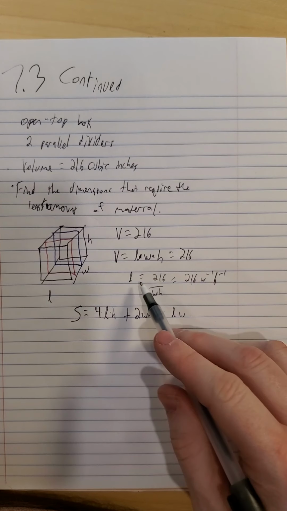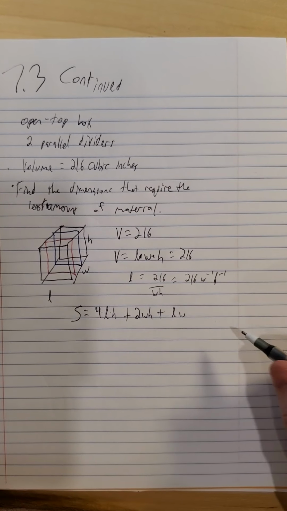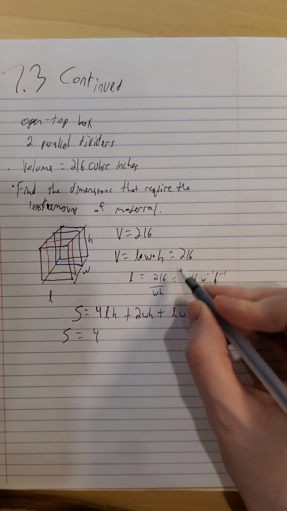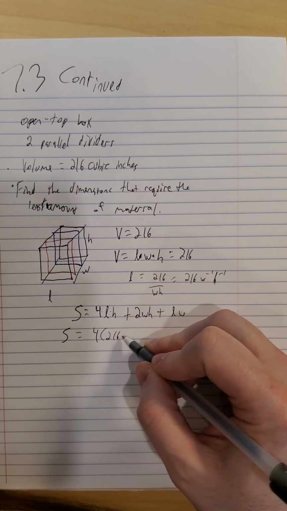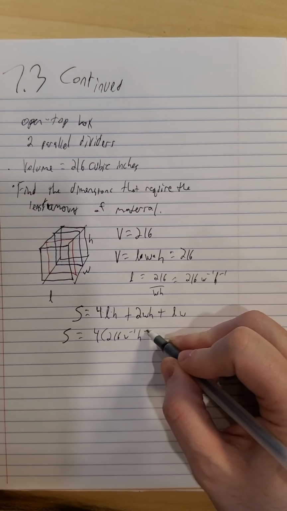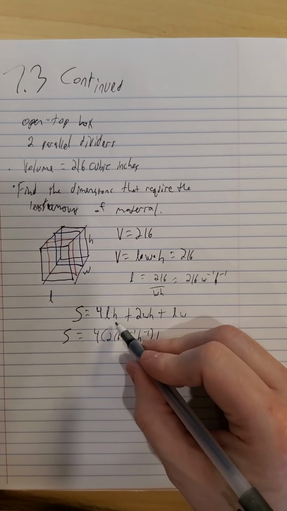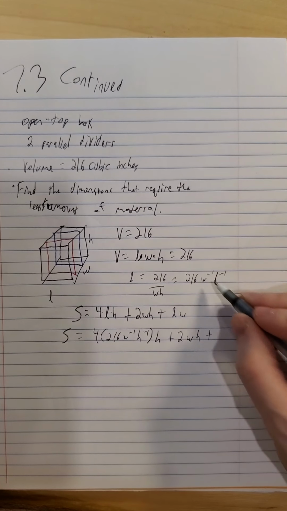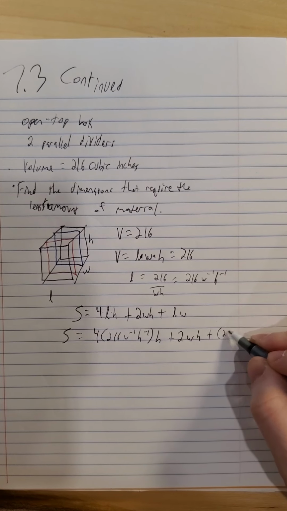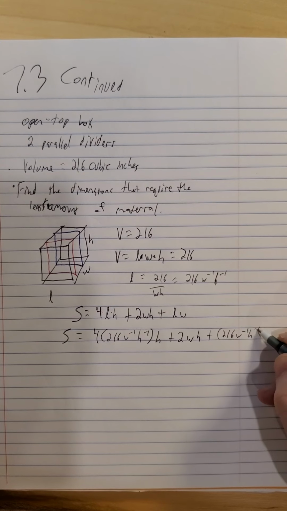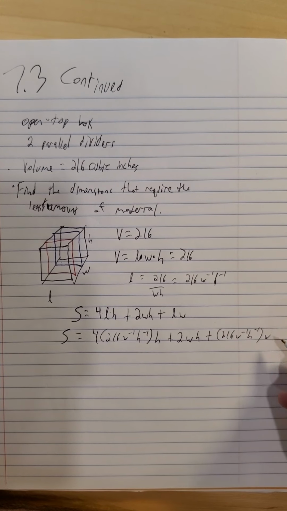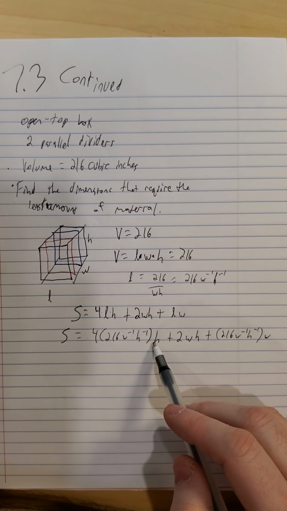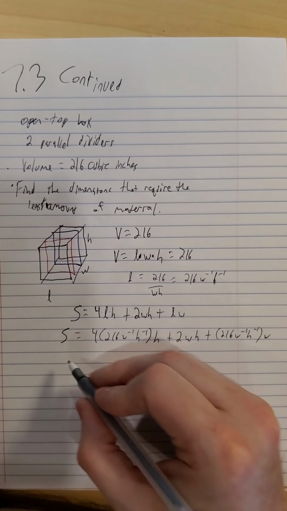Now we can use our substitution. We can replace the length. So our surface area, 4 times, there's our length. Instead, we'll do 216 width to the negative first, height to the negative first, times height, plus 2 times width times height, plus there's another length. Replace it with 216 width to the negative first, height to the negative first, and multiply by width. So we have a little cleanup we can do here. H to the negative first times h is a 1. 1 times anything is that anything.